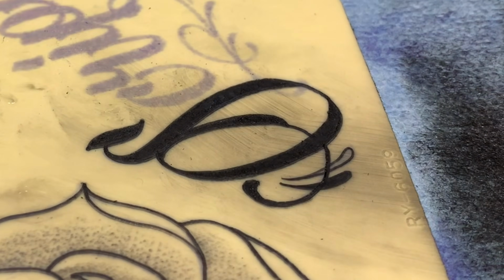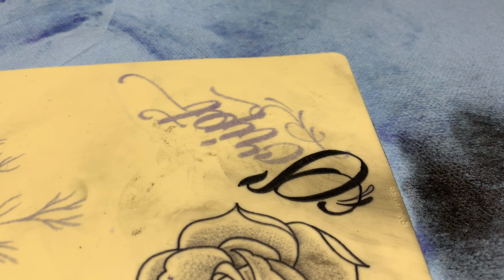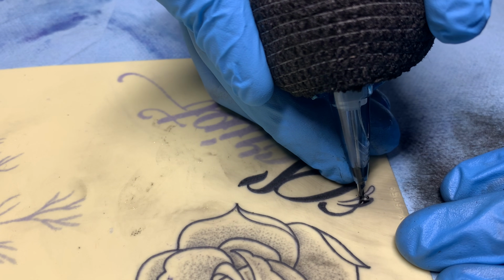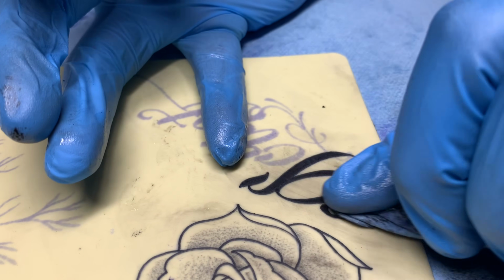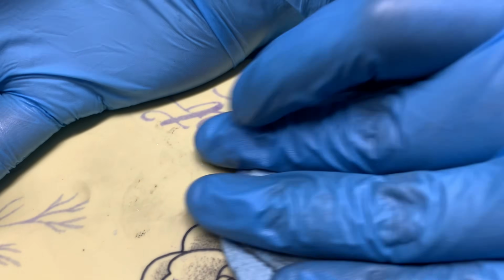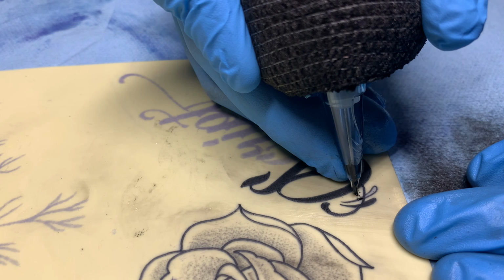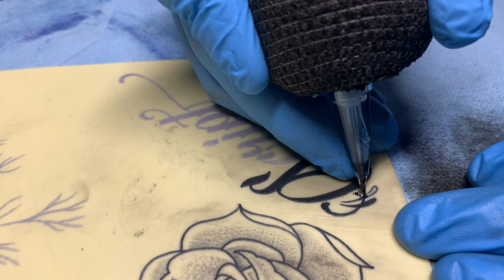So as you can see, I'm filling it in with the 5 round liner. Just practical approaches. That's why I choose different configurations, because of different things like that. I wouldn't have gotten that same effect with the 11 round liner, as I stated. So that's my thought process.